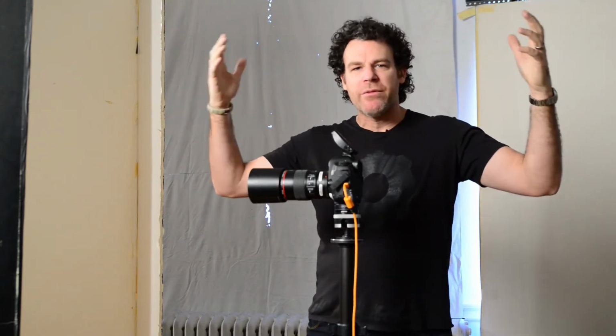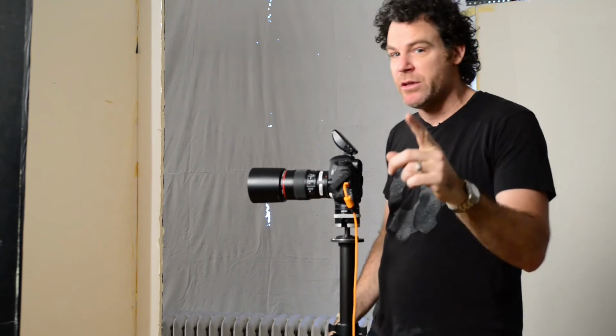use buildings, I use sides of mountains. It depends on your environment and where you're in, but if you're looking for a good place to shoot, I like big walls that bounce a lot of light on my subjects, and I'll use that outside, so be looking for that.